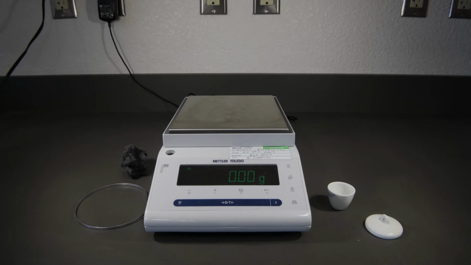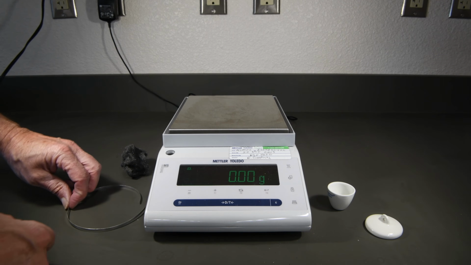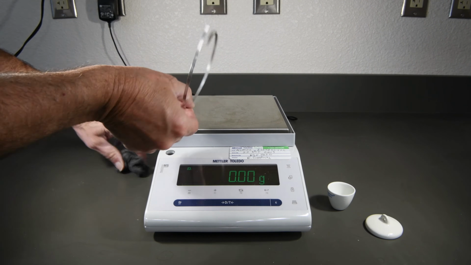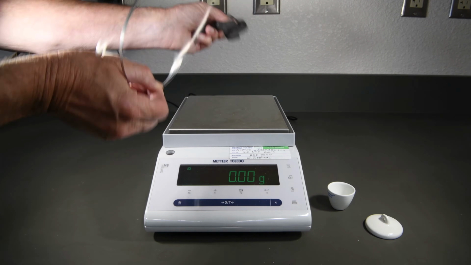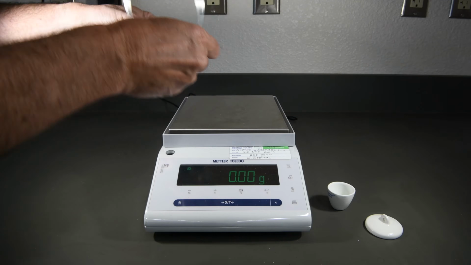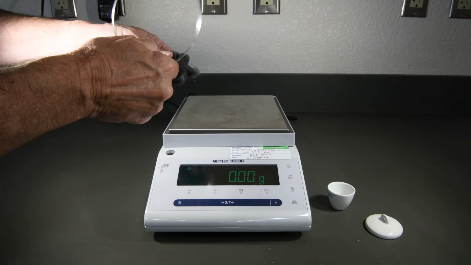Now we need to measure the mass of the magnesium ribbon. Magnesium tends to oxidize in air, and it can be coated with a layer of magnesium oxide. So the first thing we'll need to do is to clean it off with some steel wool to make sure we have nothing but pure magnesium.